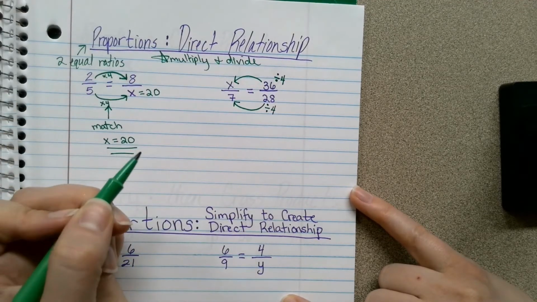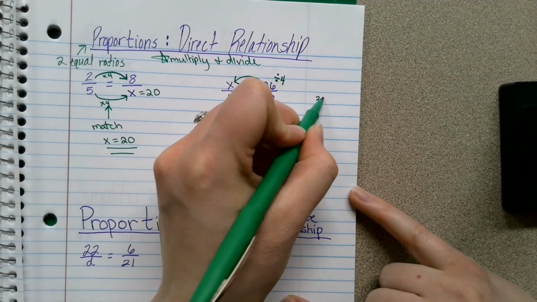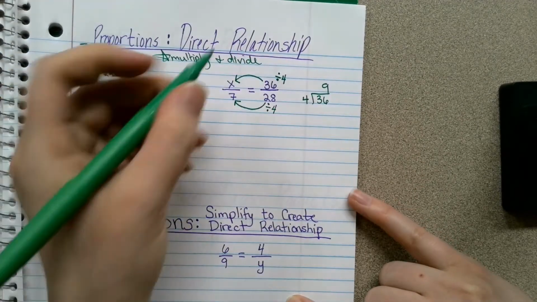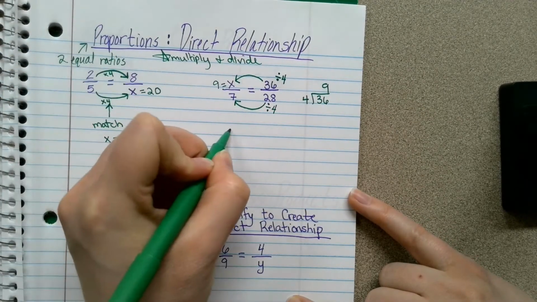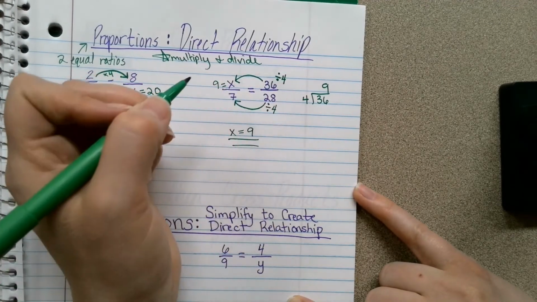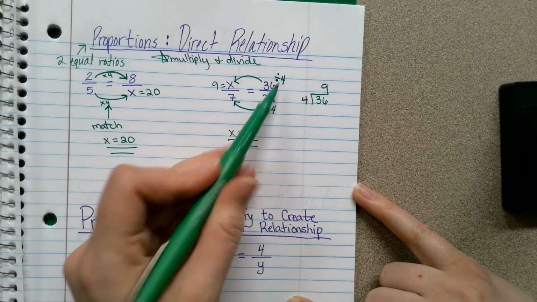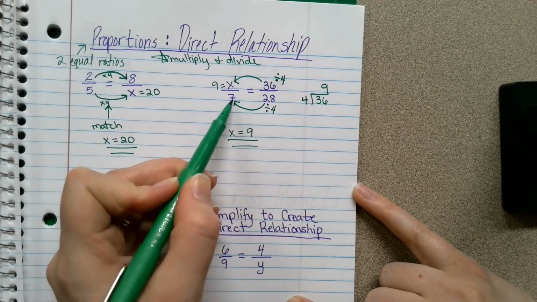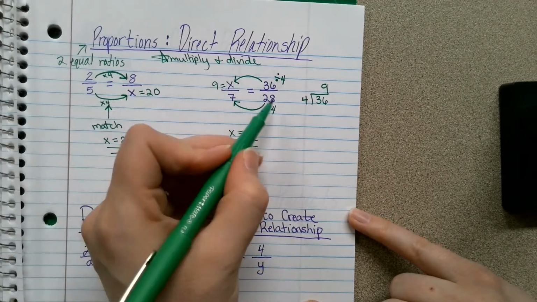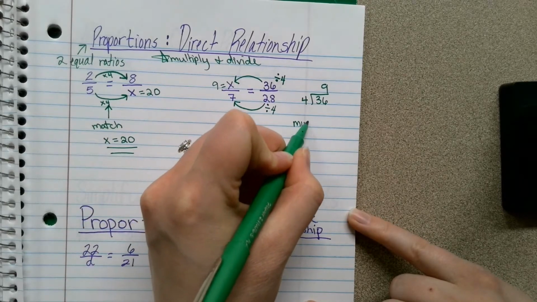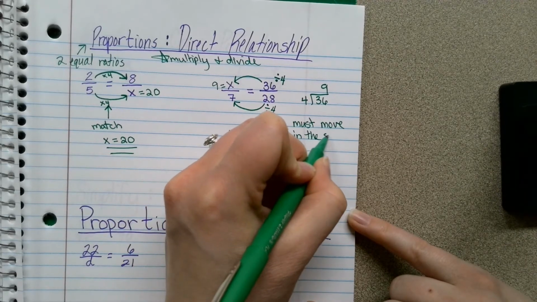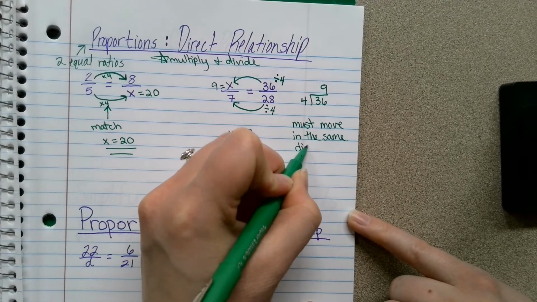Dividing it by 4, and 36, you can always show it off to the side if you want to. That should be a nice math fact for us, giving us 9. So we know that x is equal to 9, because when we do the same operation, dividing both of these values by 4, we get 28 divided by 4 is 7, and 36 divided by 4 is 9. Creating that direct relationship, going in the same direction, must move in the same direction. That's very important.